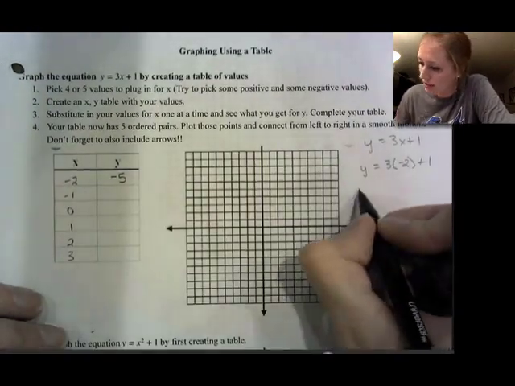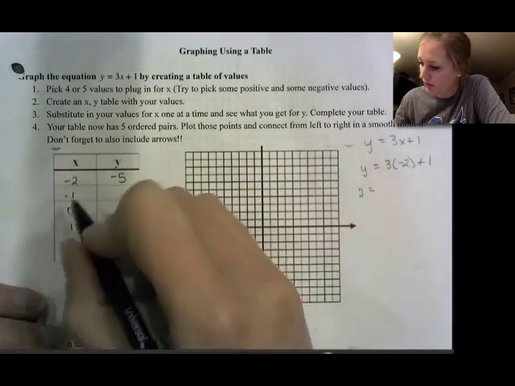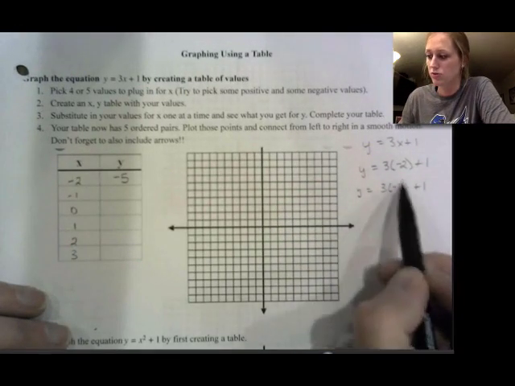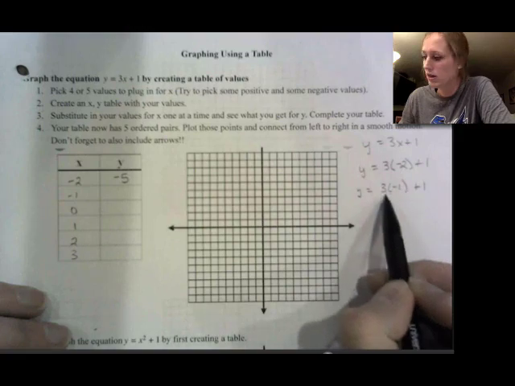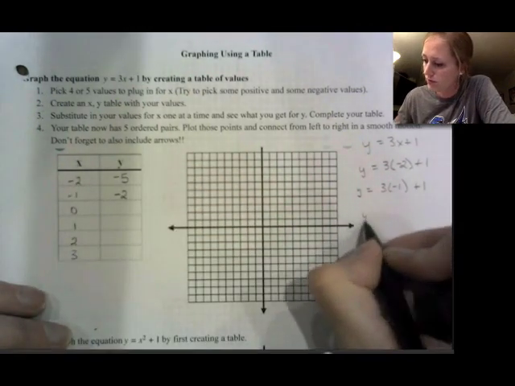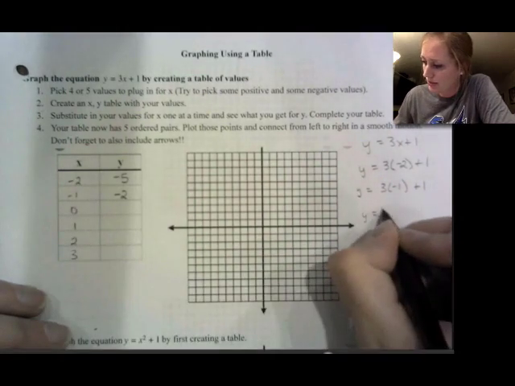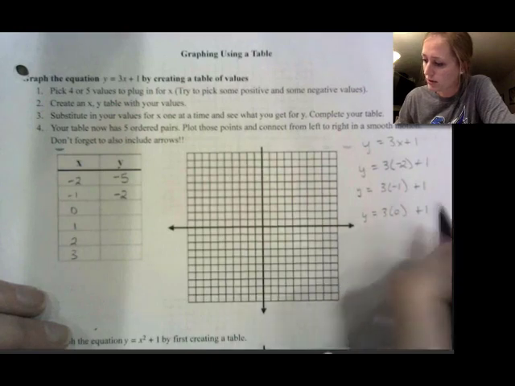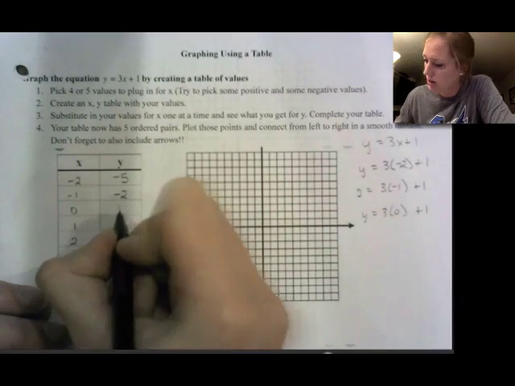All right, so now I'm going to do the next one. So now I'm going to plug in negative 1. So same exact thing, but negative 1 now in for x. So 3 times negative 1 is negative 3 plus 1 is negative 2. All right, 3 times now 0 plus 1. 3 times 0 is 0, plus 1 is 1.